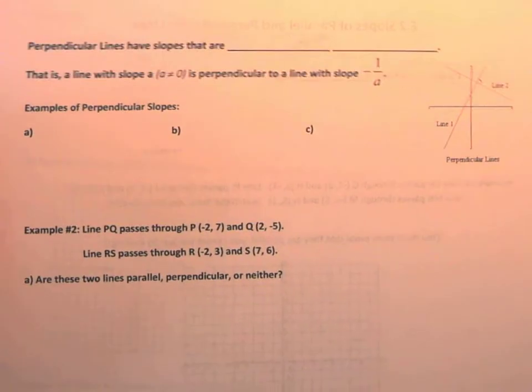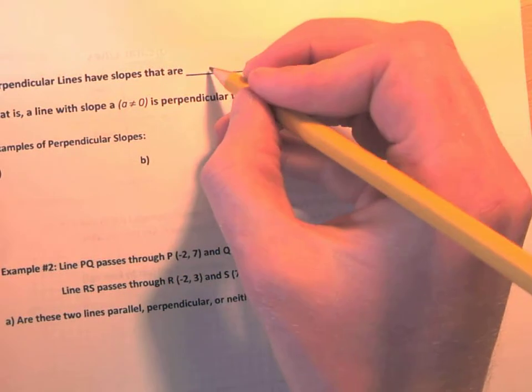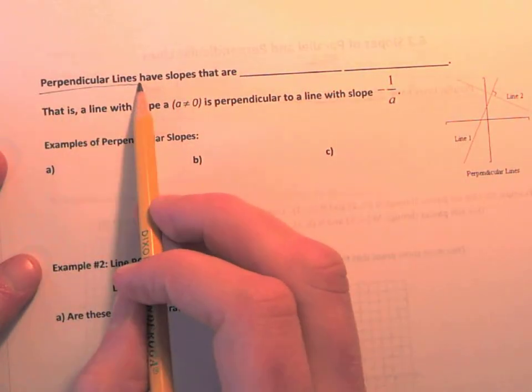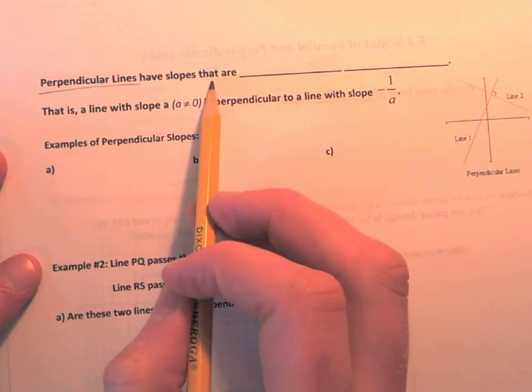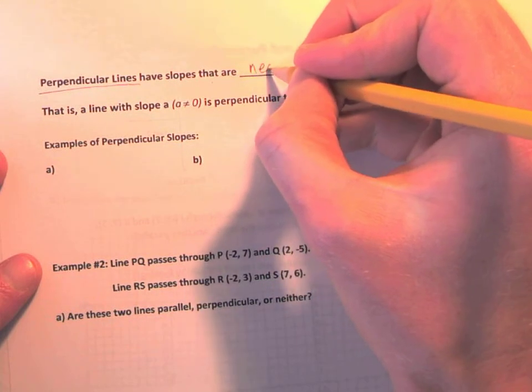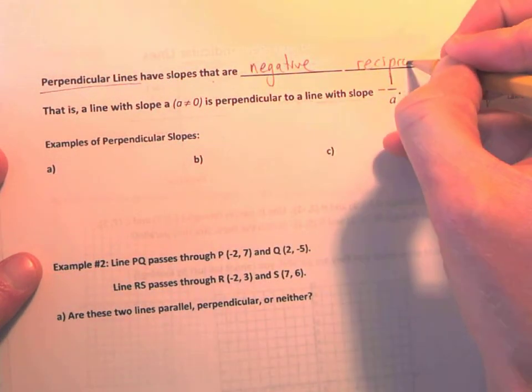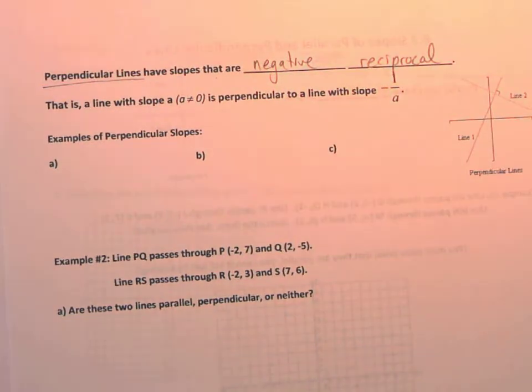The last part, which is really complicated but you might see in the future, is that perpendicular lines have slopes that are called negative reciprocals.